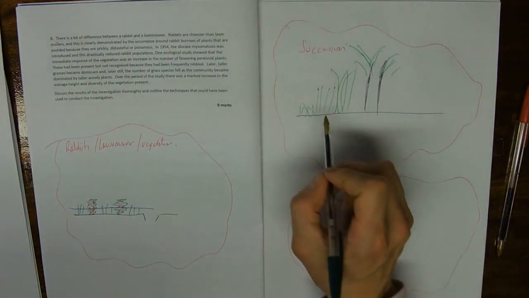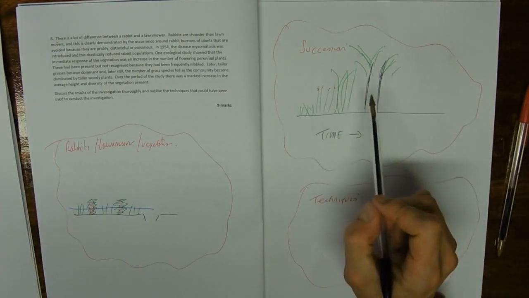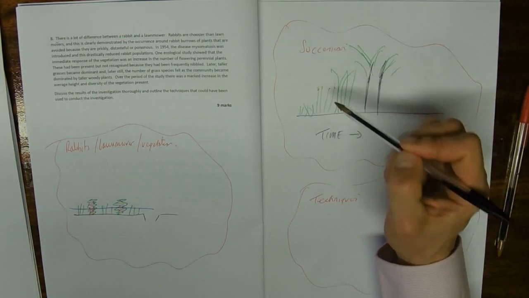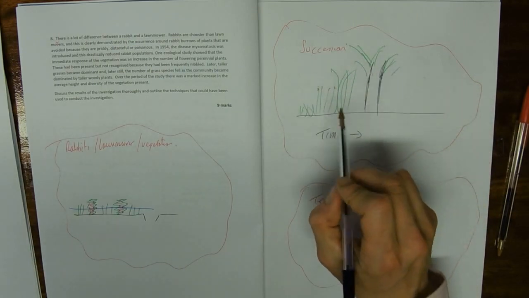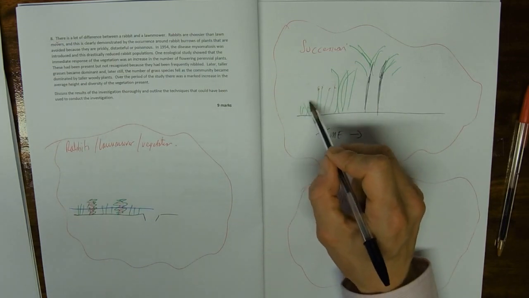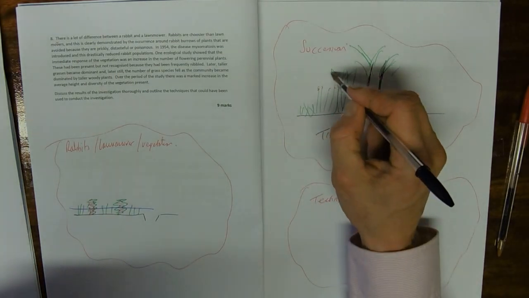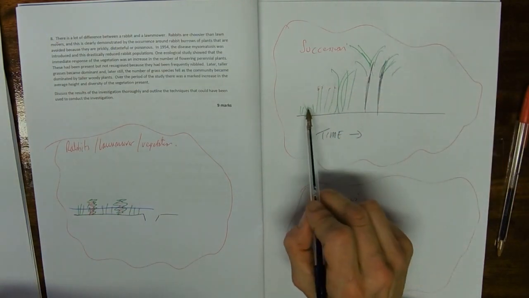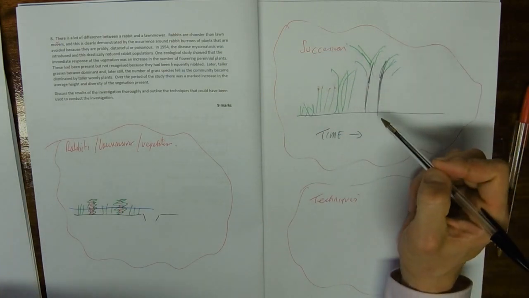So as time goes on, you get this succession. And so you need to sort of just explain these. And as time goes on, the next plant community outcompetes the previous one. So there's one of your key words there. Outcompetes for light, for water, for nutrients. And you just need to name these plants, and generally they become taller as they go on.